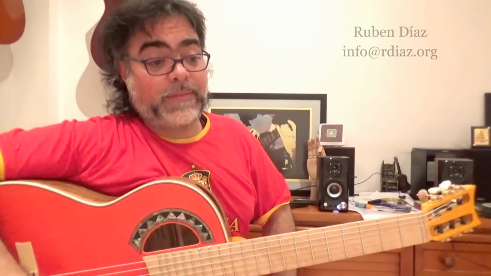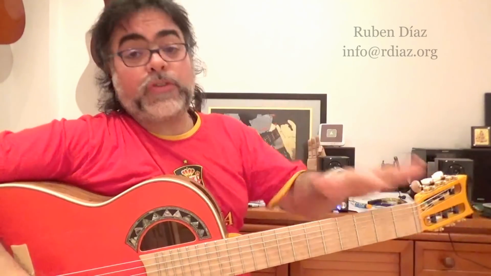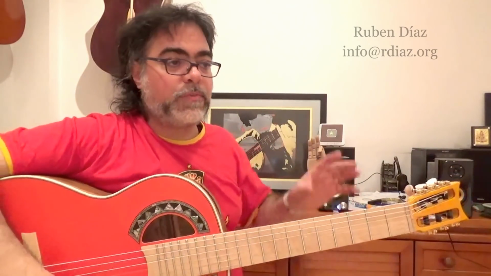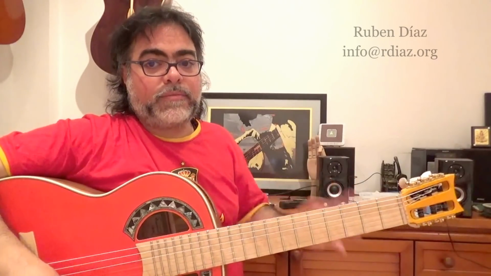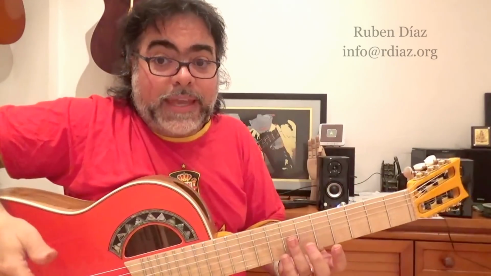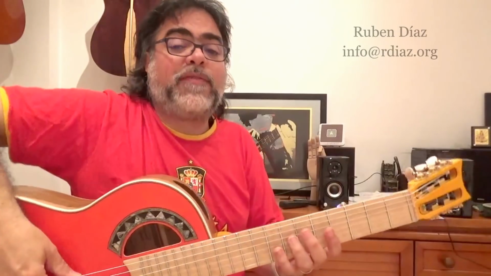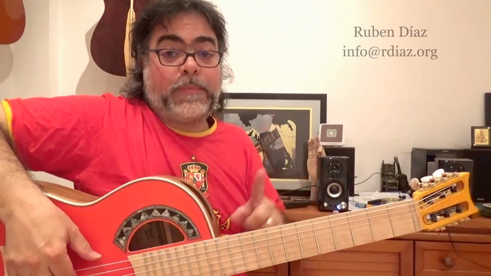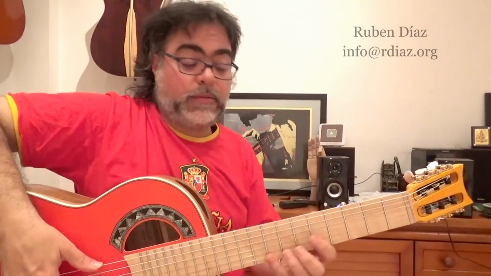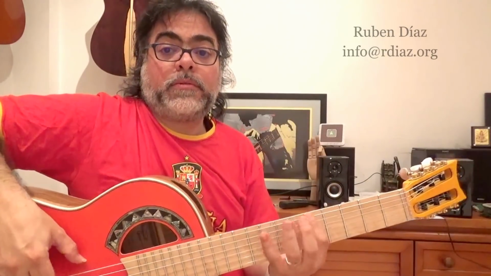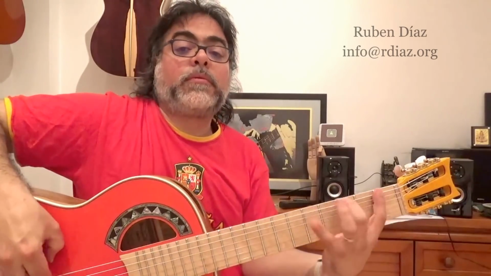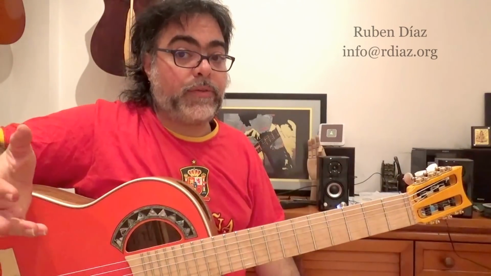So then once we have the choosing notes aspect, then we have the contour aspect, which means that we will play our scale, the scale which is F major, and then we will play just ascendant, descendant, up and down.